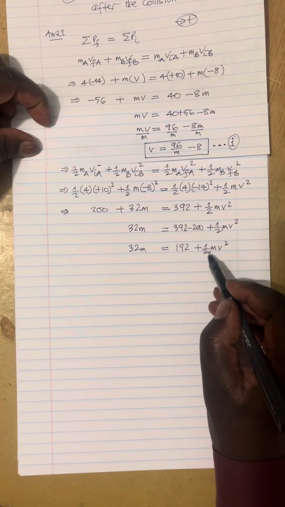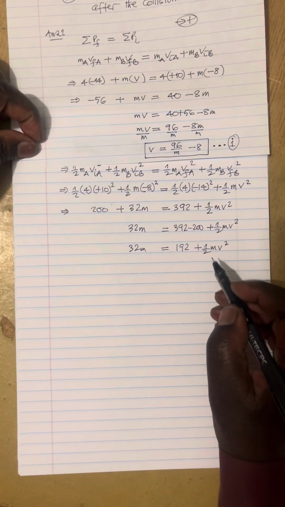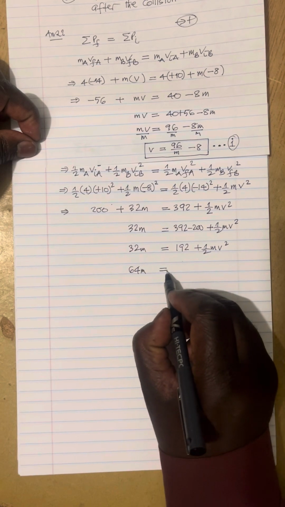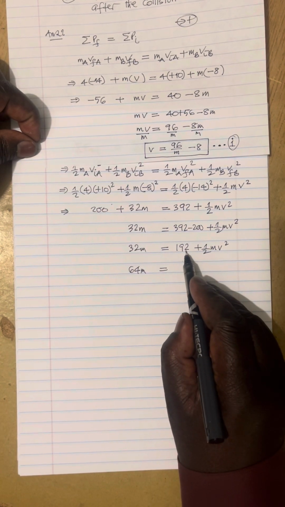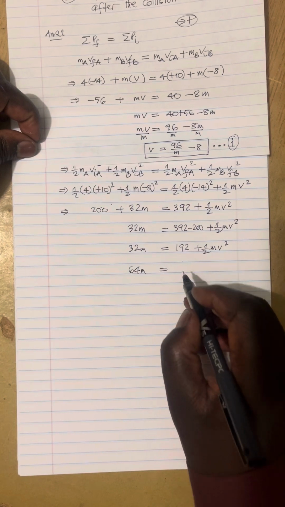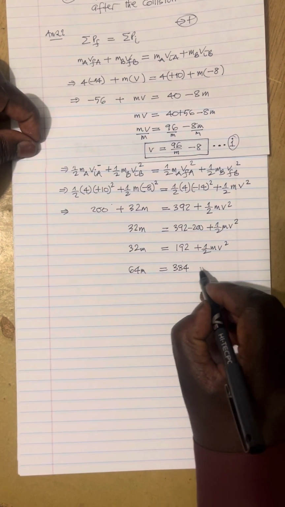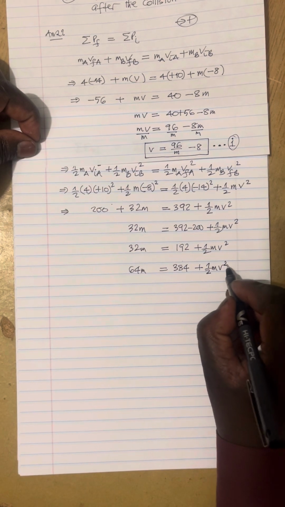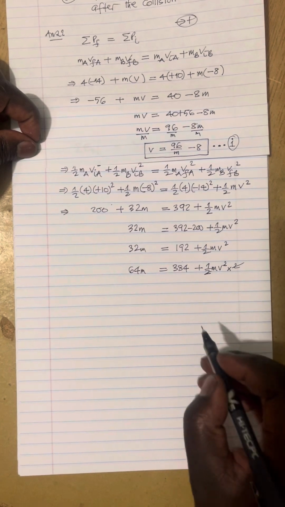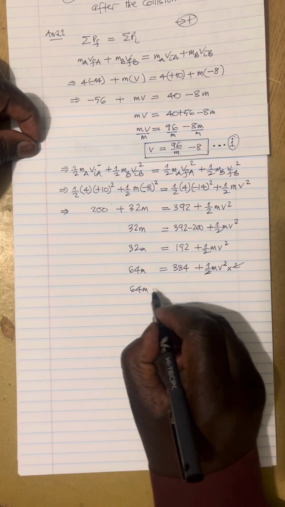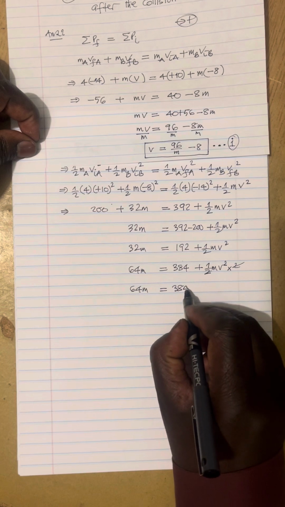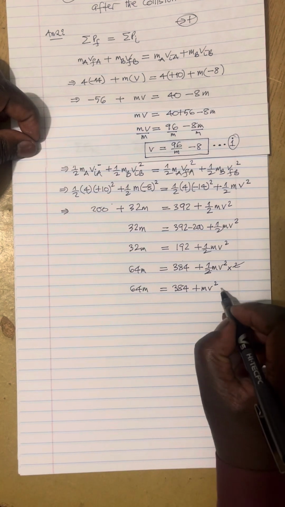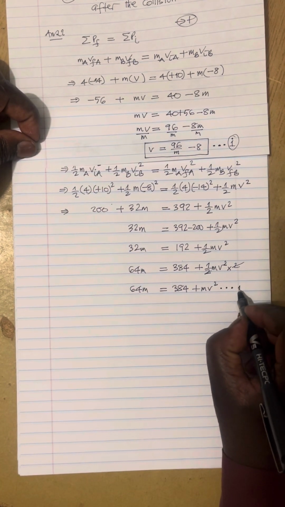Getting rid of this half here, how do we do that? Multiply throughout by 2. So 2 times this number here is going to be 64m equals 2 times this number here. 2 times 192 is 384. So this is 384 plus half of m v squared times 2, and these 2's cancel. So we have 64m equals 384 plus m v squared. Let us call this equation number 2.